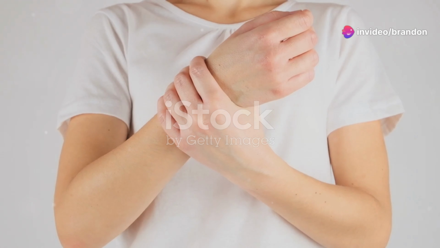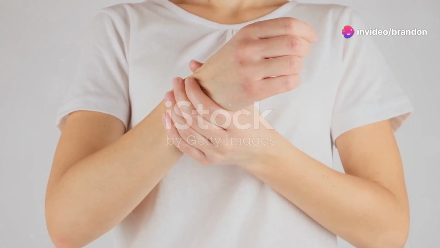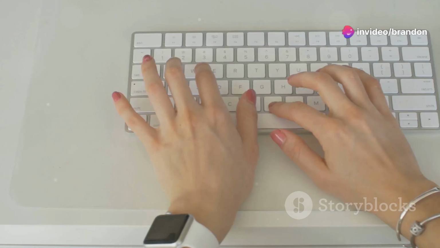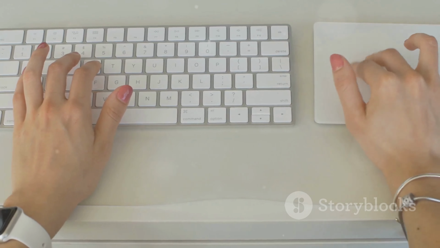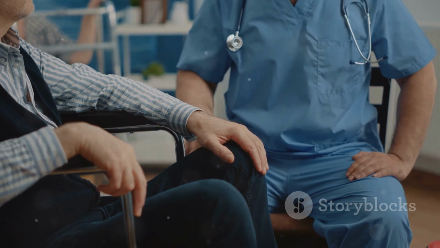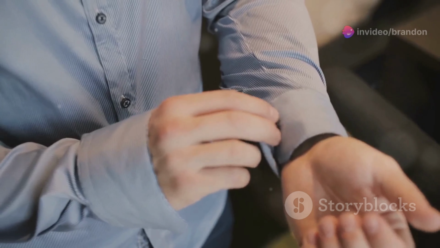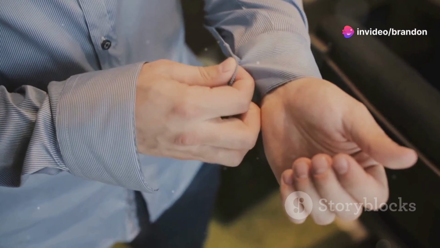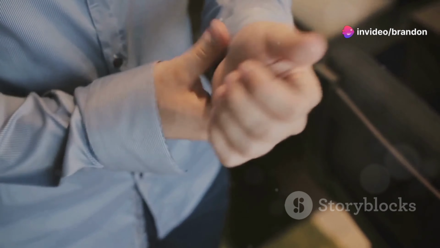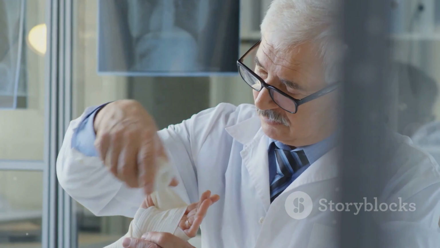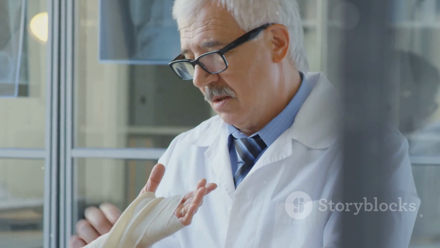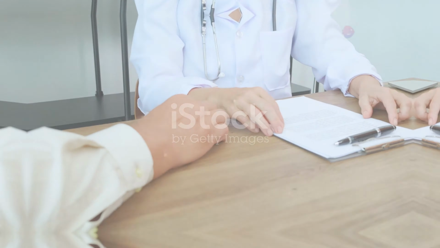As the condition progresses, you may experience pain that radiates from your wrist up your arm. This pain might be worse at night or after activities that involve repetitive hand movements. In later stages, weakness in your hand can develop. You might find it difficult to grip objects, button your clothes, or perform other tasks that require fine motor skills. Early recognition of these symptoms is crucial for seeking timely medical attention and preventing potential complications.